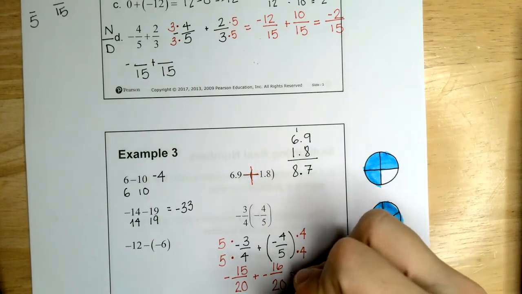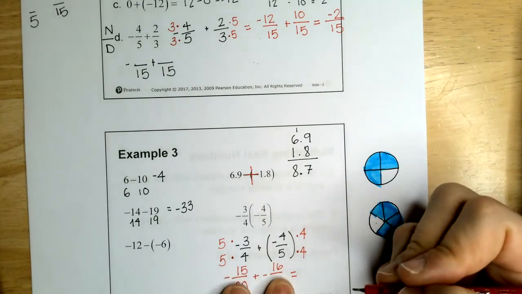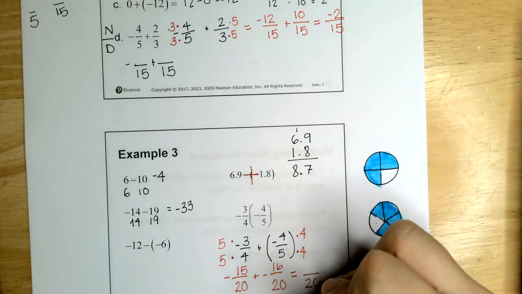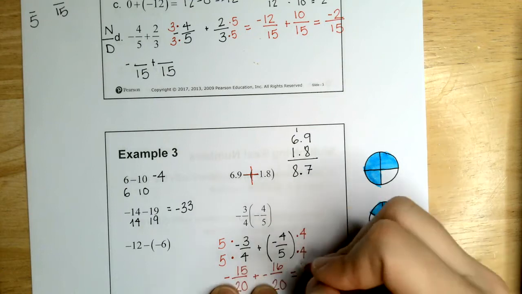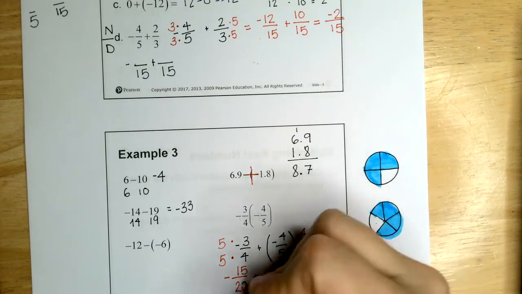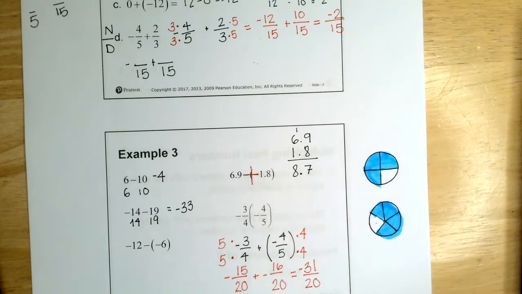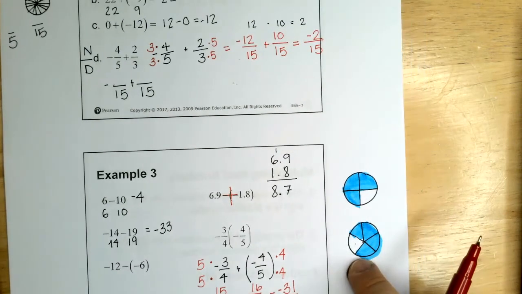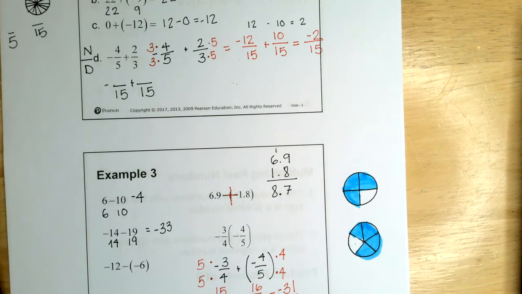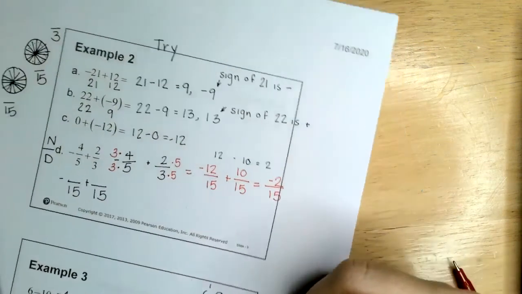Okay, so 15 and 16, they have the same sign. They're both a negative. The 20 stays the same. 15 plus 16 is 31. And they're both negative, so it's a negative 31 over 20. Good. So instead of this having 5 pieces, it will now have 20 pieces, right?